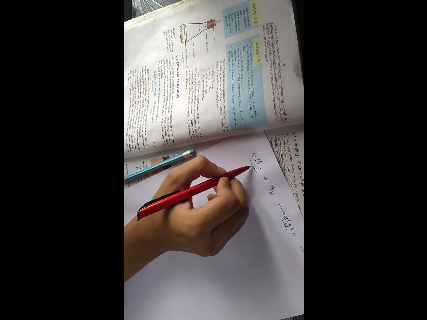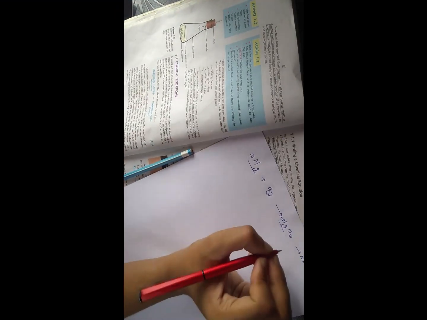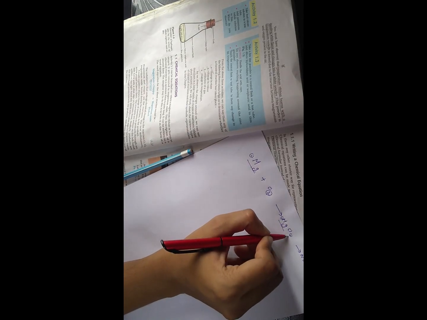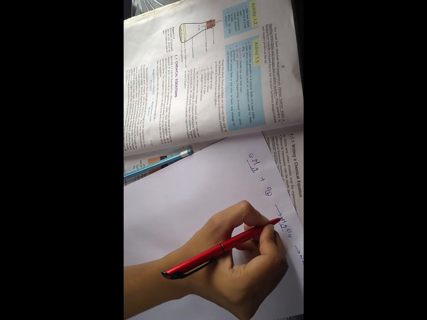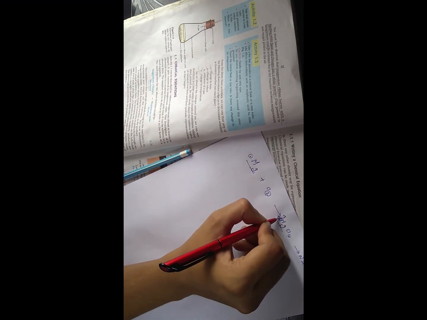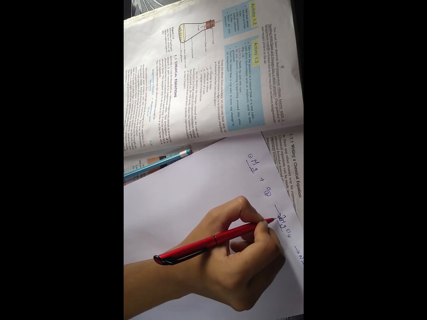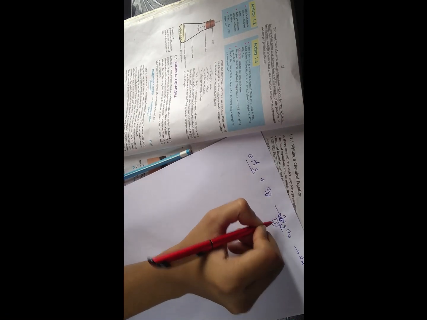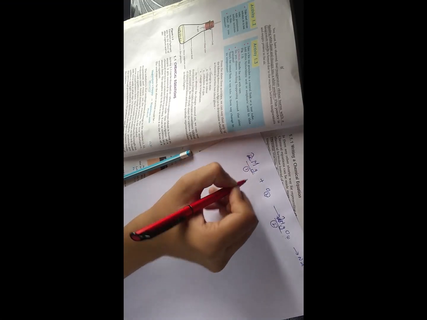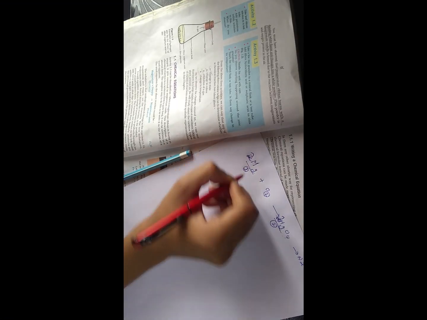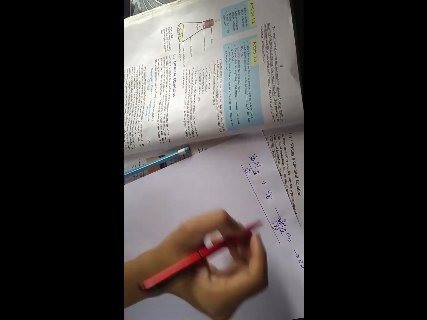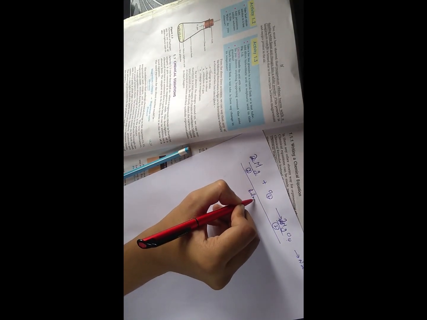So Mg is balanced. There is no need to change anything in it. But oxygen has 2 atoms here, and only 1 atom here. So we have to put 2 here so that oxygen gets balanced. But now the Mg count has changed. Here Mg has 2 atoms, but here Mg has only 1 atom. So we have to place 2 here also. Now Mg is 2 here and Mg is 2 here also. Now we can say that this equation is balanced.